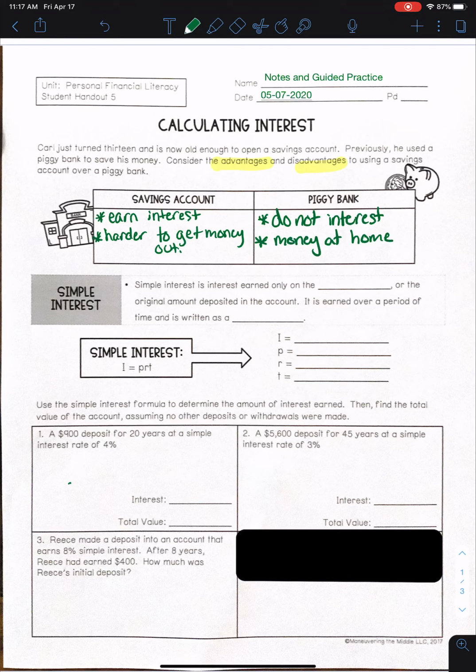Simple interest is interest earned only on the principal, or the original amount. So principal is the original amount. Say you deposit $500, that's your original amount.